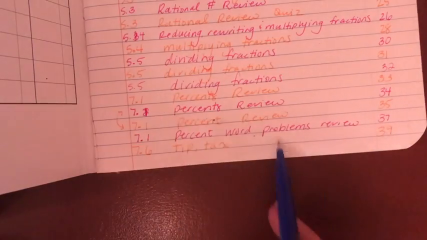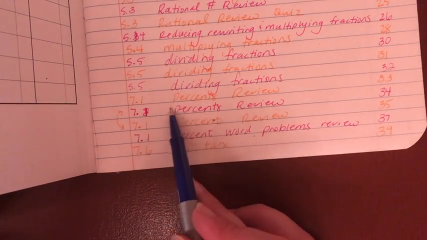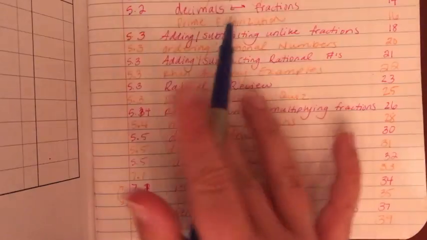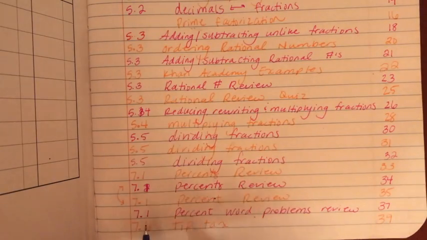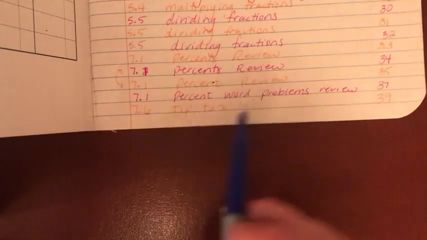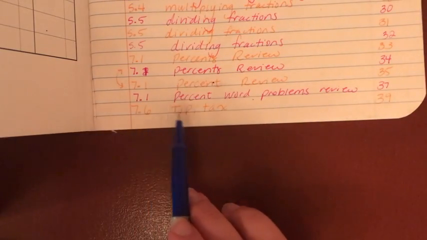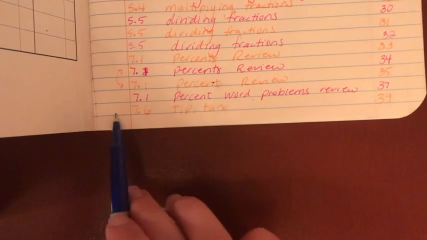Hi everyone, so today we're going to continue with percents. We've already kind of done 7.2, 3, 4, and 5 in our rational numbers unit since we switched things up a little bit. We're going to skip all those. We're going to move on to percent applications.